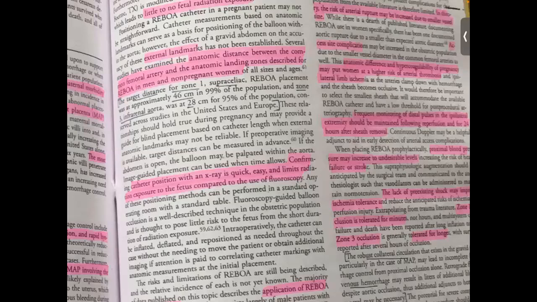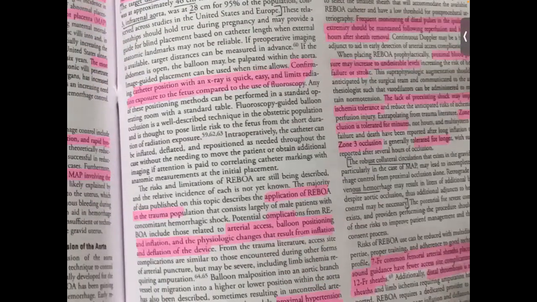The target distance for zone 1, supraceliac Ribova placement, is approximately 46 centimeters. Zone 3, infrarenal aorta, is at 28 centimeters. So zone 1, supraceliac, 46 centimeters. Zone 3, infrarenal, 28 centimeters. Confirm the catheter position with X-ray, and it has to be done. We have to limit the radiation exposure to the fetus. X-ray can be better than fluoroscopy in limiting the radiation exposure.